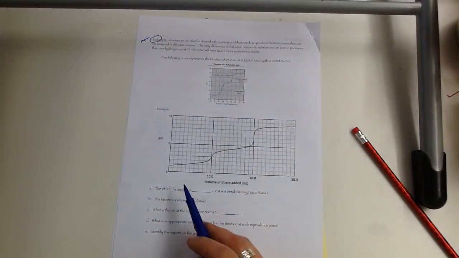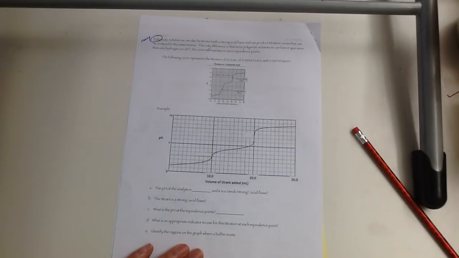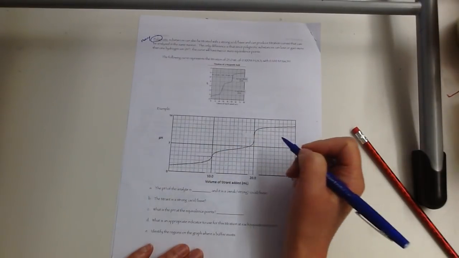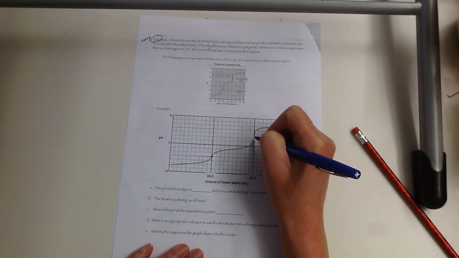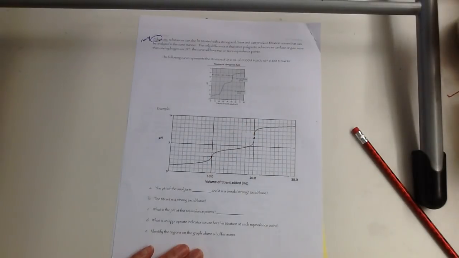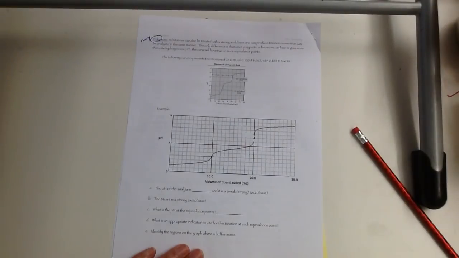So here's an example here of a polyprotic titration. Okay, you can see that there's 2 equivalence points, one that occurs about right here and one that occurs about right here, right, the midpoint of the vertical section of the graph. And sometimes one vertical section is more pronounced than the other. It's just the way it works, right?